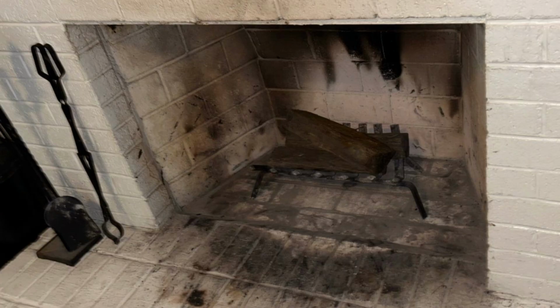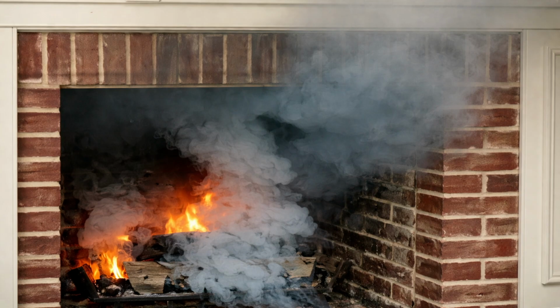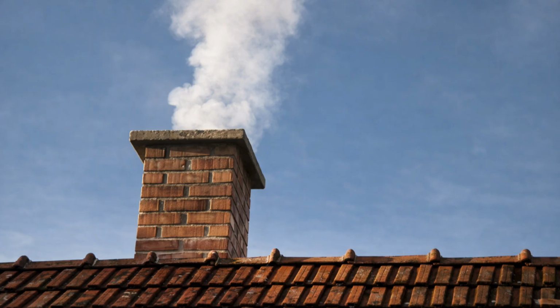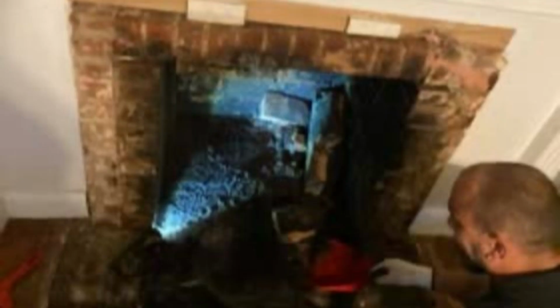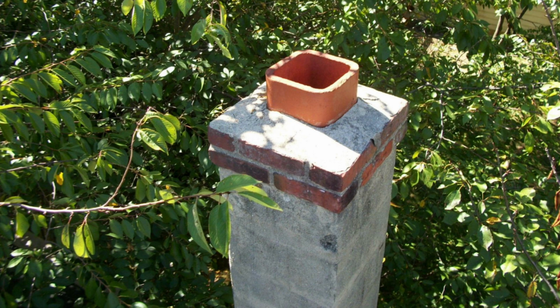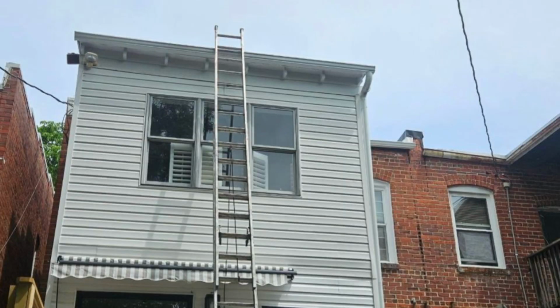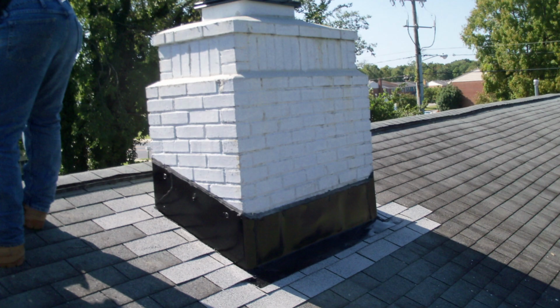Wind induced downdraft 67. Temperature inversions trapping smoke 68. High outdoor humidity increasing air density 69. Low barometric pressure 70. High barometric pressure 71. Wind shadow from nearby obstacles 72. Trees overhanging chimney top 73. Nearby tall buildings creating turbulence 74. Wind hitting roof valley or dormer 75.